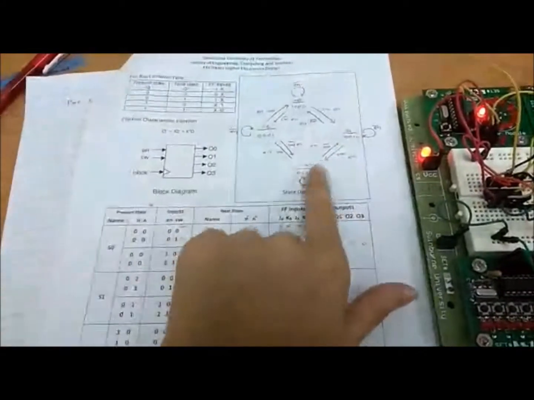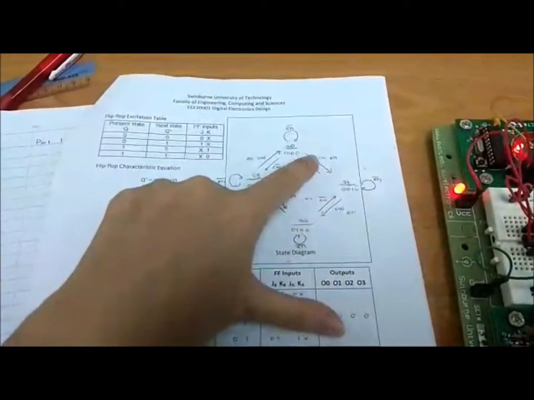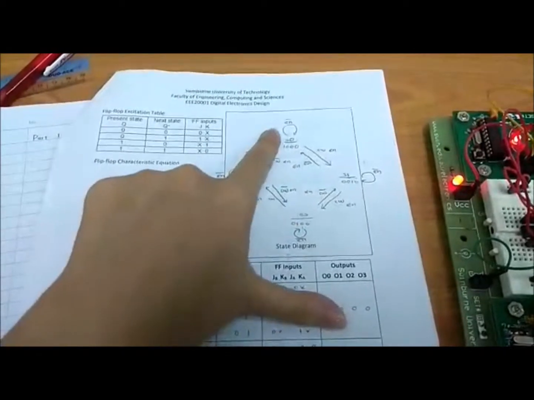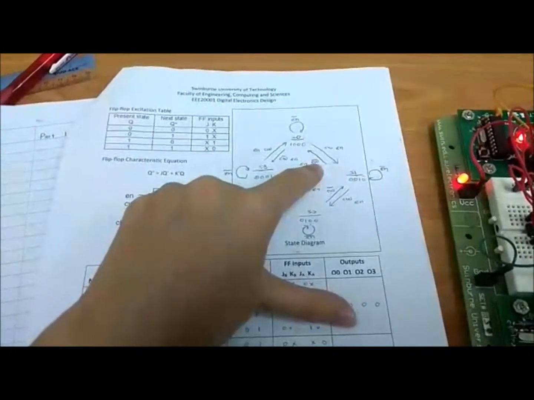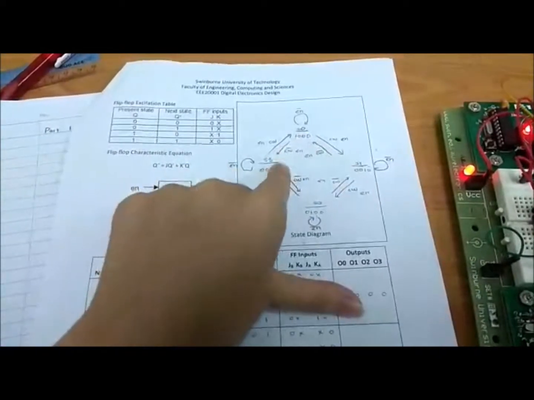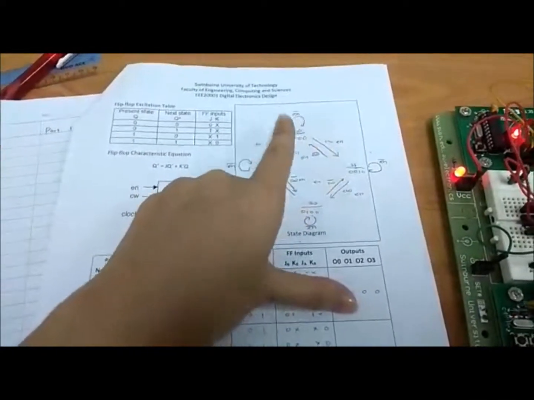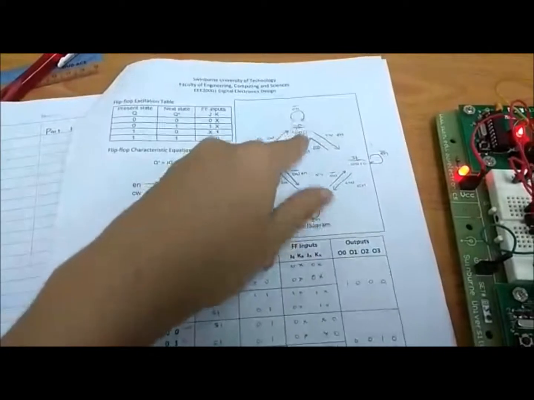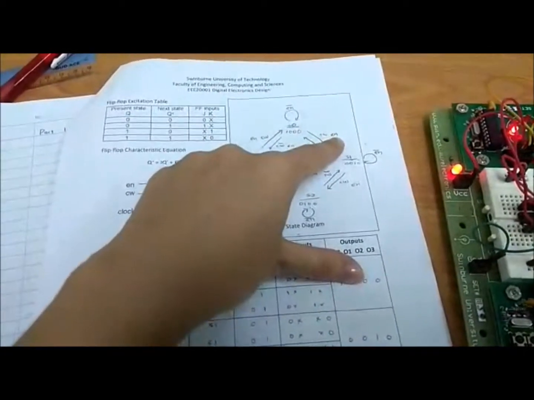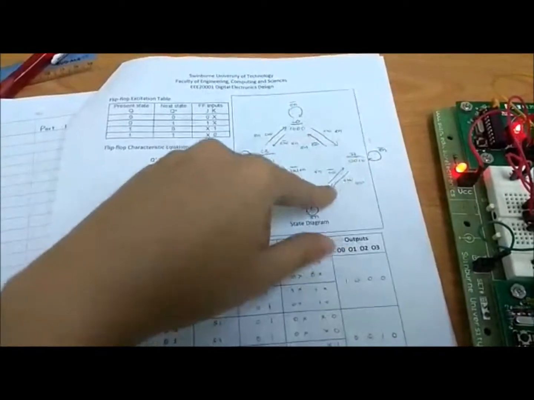From these requirements, we're able to build a state diagram here. When CW is 1, it is clockwise. When CW is 0, it will be anti-clockwise. When EN is 0, it will remain in the same state. When EN is 1, it will change state.